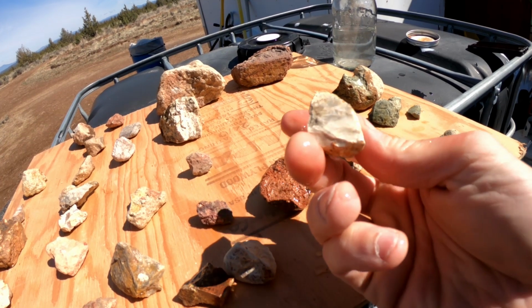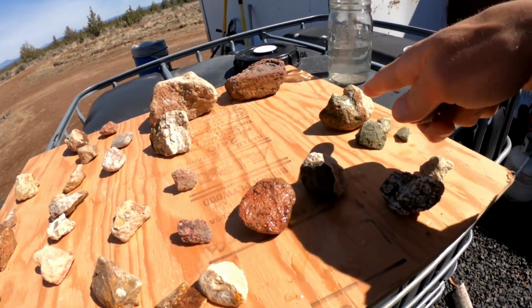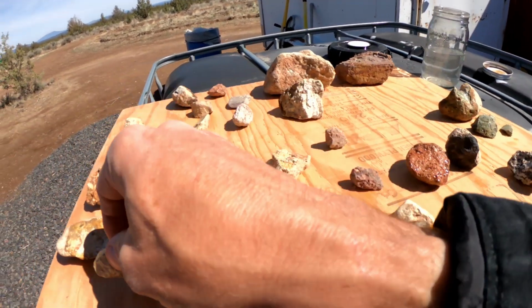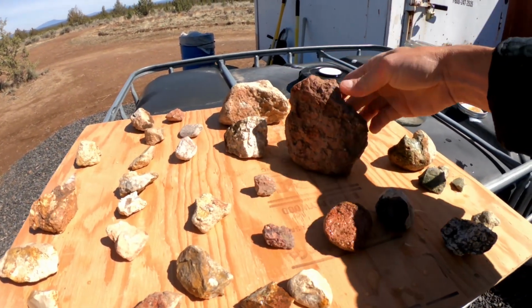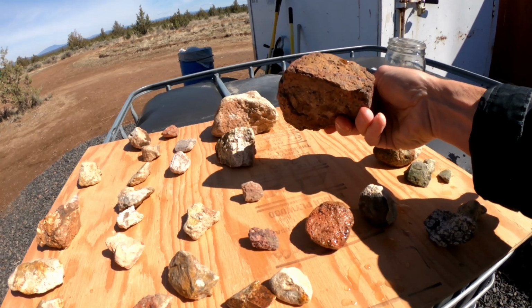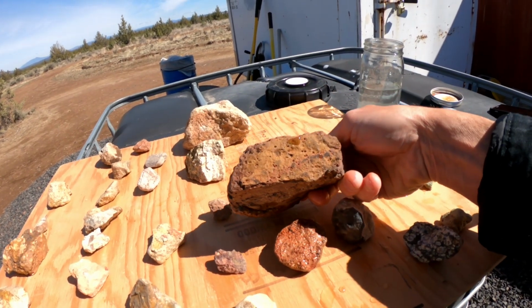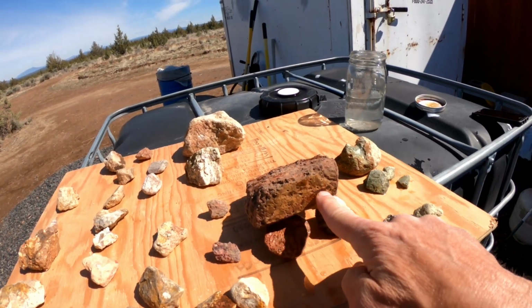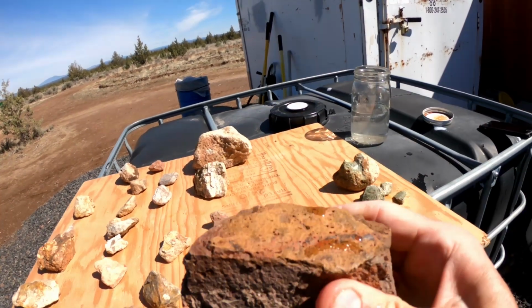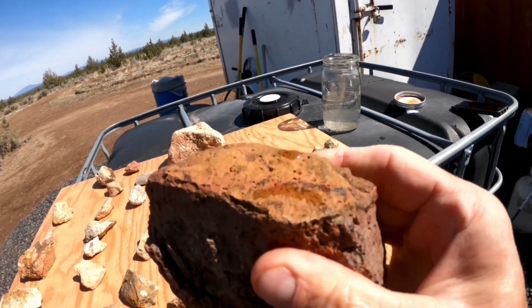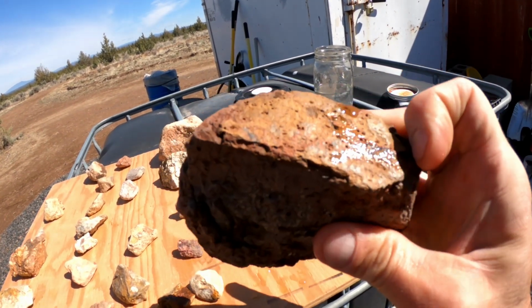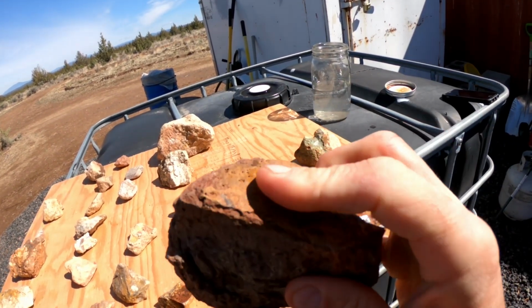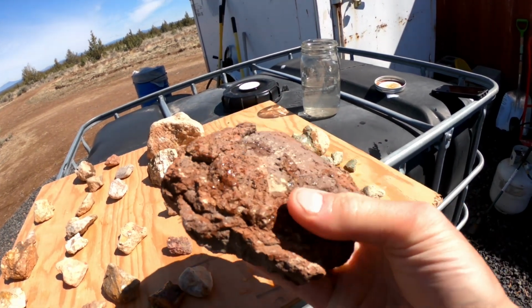I don't know what this one is. My only guess is on that one. I know volcanic rock. This one is kind of unique here. Here's a volcanic rock, but it's got one side that seems to have been melted, like very hot and fast, that was only able to melt this one side of the rock because it's very smooth.